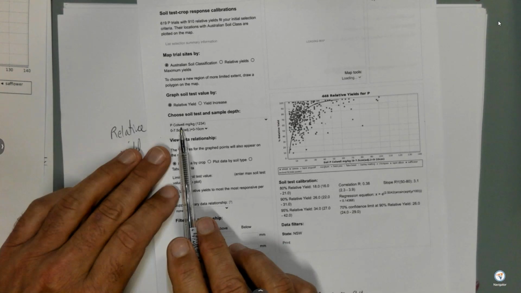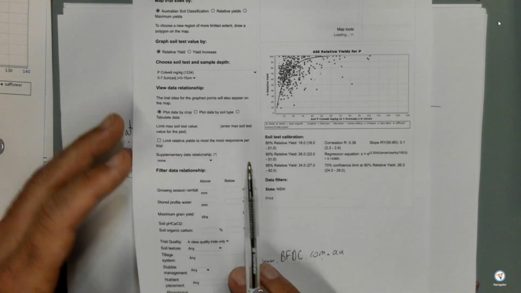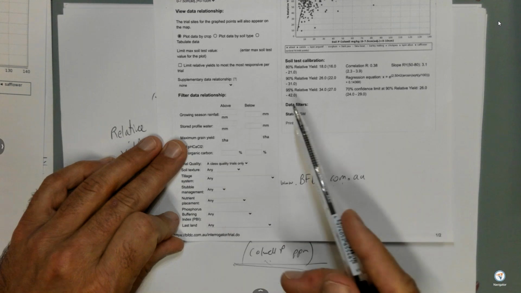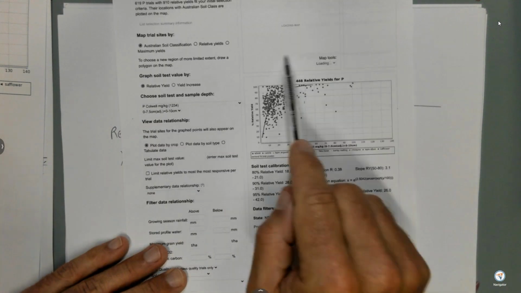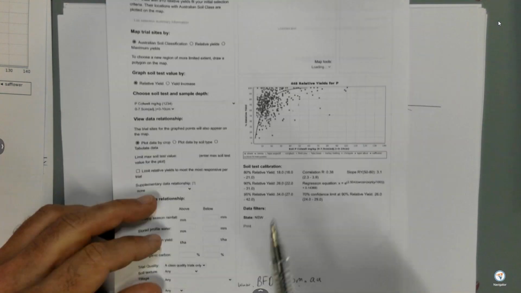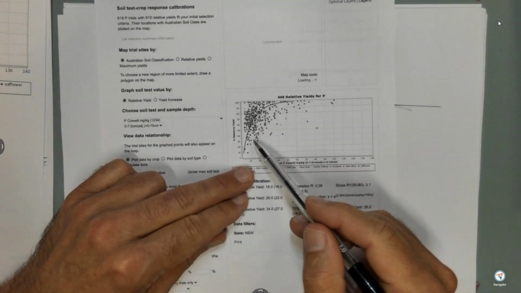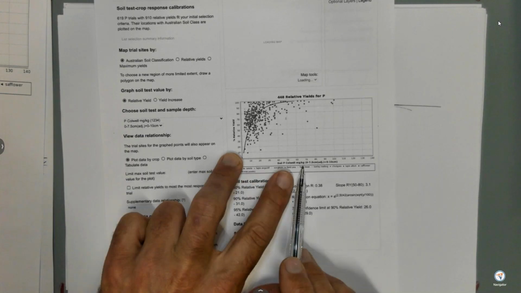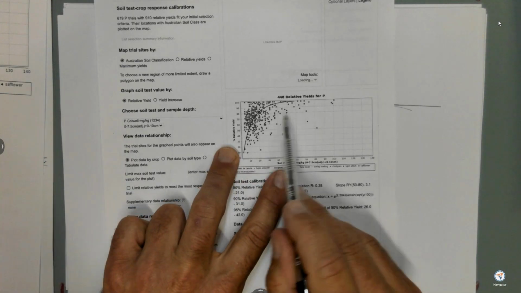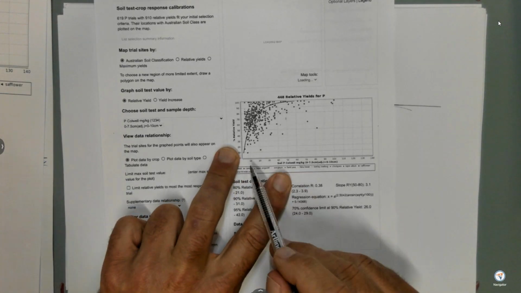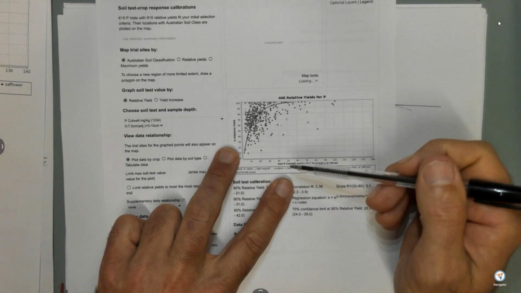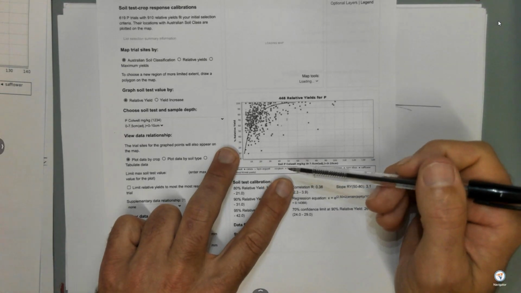this case it's Colwell P, you can play around with growing season, location, there's a map here, you can even circle bits whereabouts in the country you want to be, and then it will show you the data for the relative yield versus soil test value for the trials that are relevant to what you've selected. So what you see here is all of the dry season cropping in New South Wales for all crops.